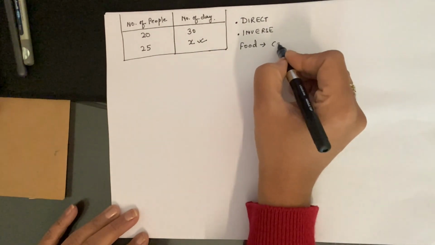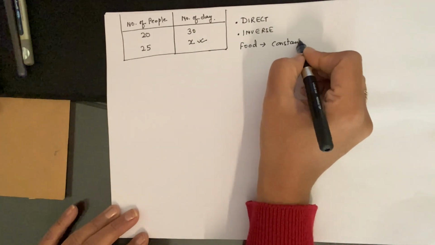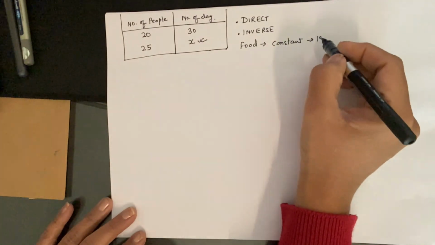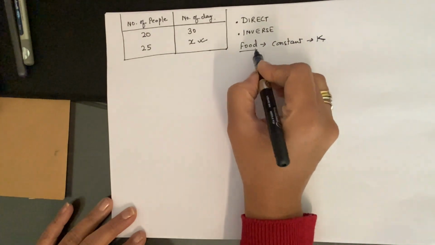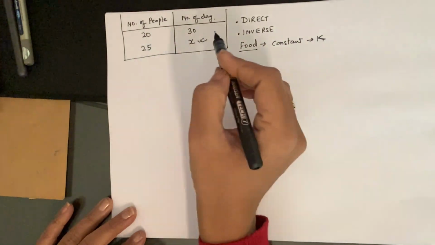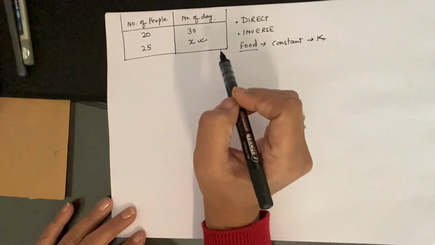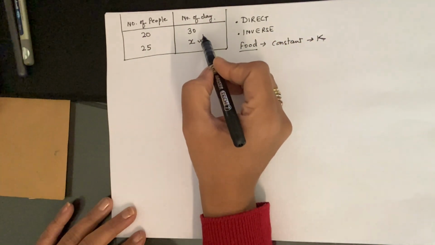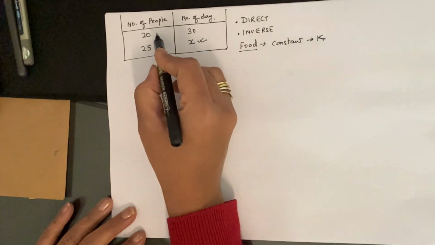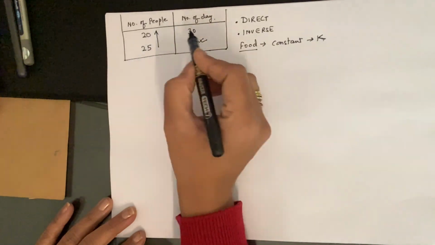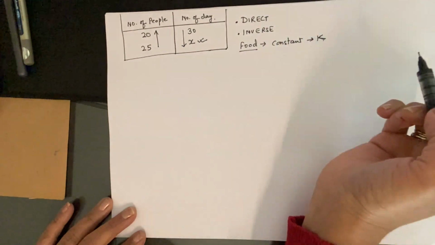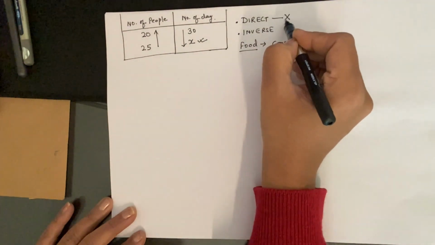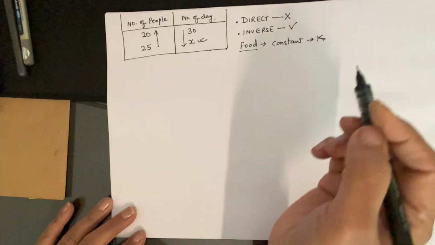Food is constant, right? That is K, right? So the same amount of food, when the number of people will increase, will suffice for lesser number of days. So when the number of people is increasing, the number of days will reduce. Right? So this is not a direct proportion, this becomes an inverse proportion.